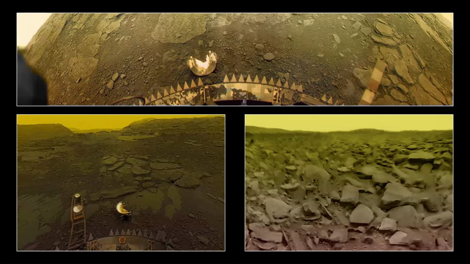All these images, by the way, are from the Soviet era of Russia. So these are all from the Soviet Union back in the 70s and 80s. The top image here in the lower left, that's from Venera 13. This one here is from Venera 9. And yeah, the Soviets had really terrible luck with Mars, but they actually had some very successful missions to Venus.